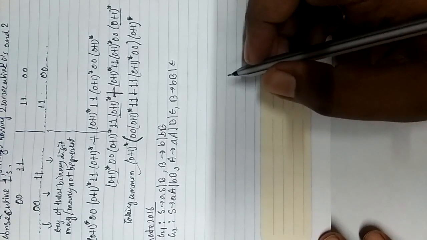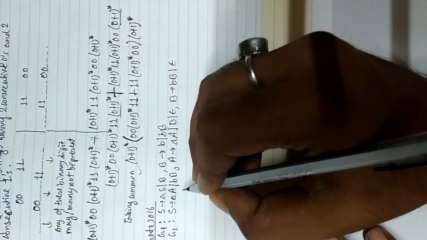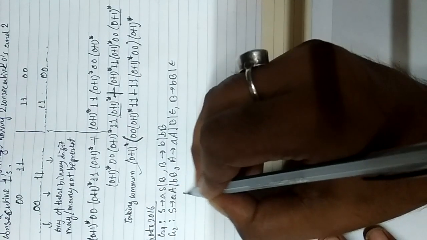So let us find what these two grammars are generating. These are the production rules, and this is the grammar. So by these two grammars, what is the language we are generating? So let us see this. Let us take G1 first.